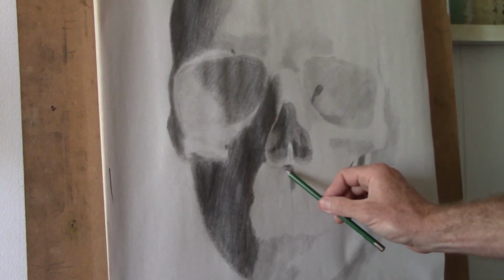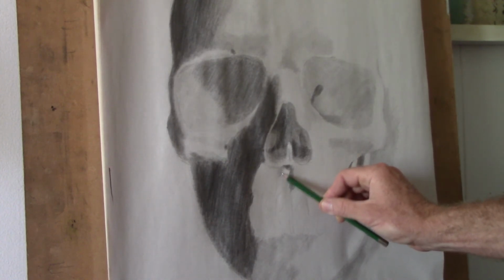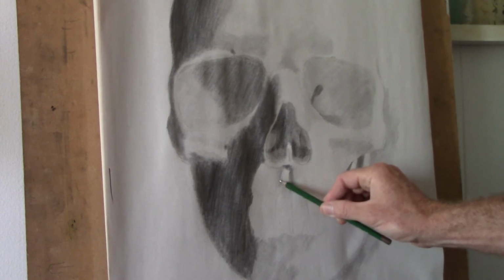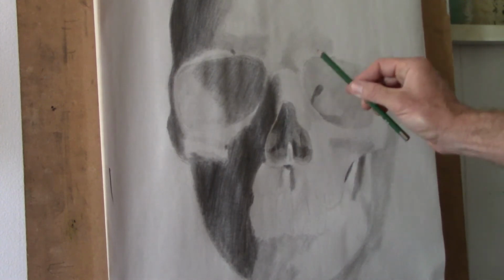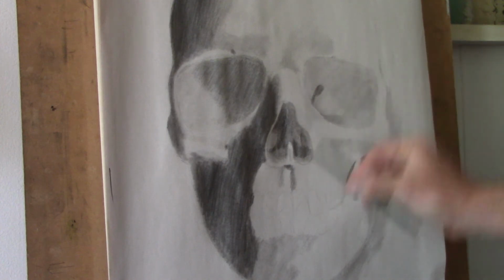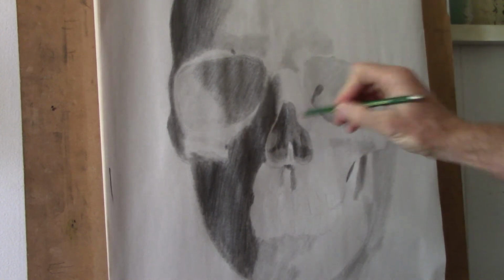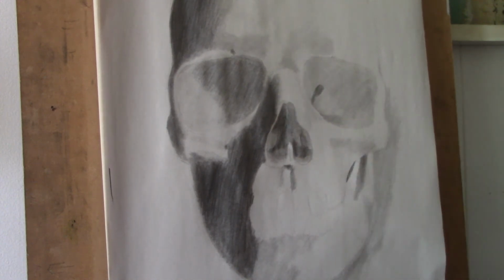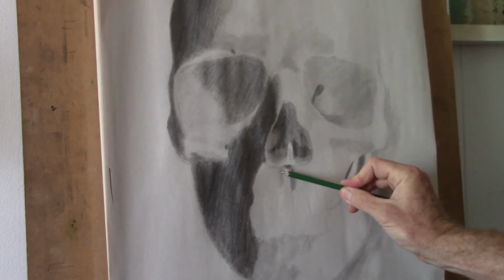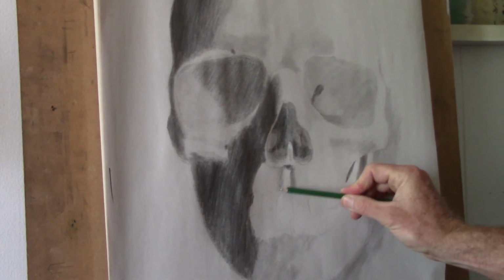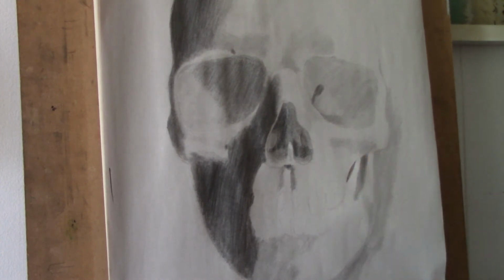There's another shadow over here. I'm going to start putting that in. See how all my lines are going kind of diagonal? My hand naturally moves this direction. You don't want to put in shadows this way and up and down and that way in all different directions. Try to keep your pencil work all going in the same direction. The quality of the drawing is going to come out a lot better.